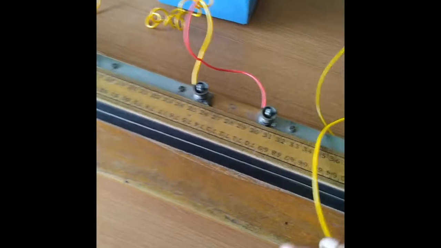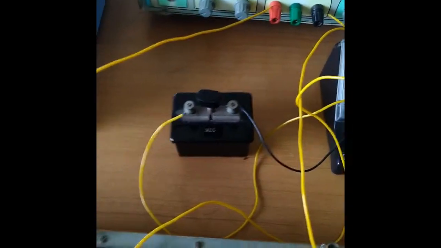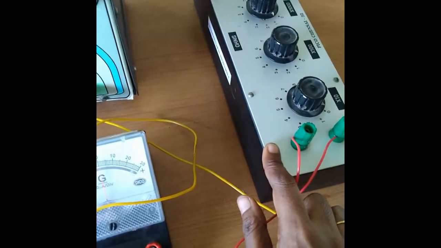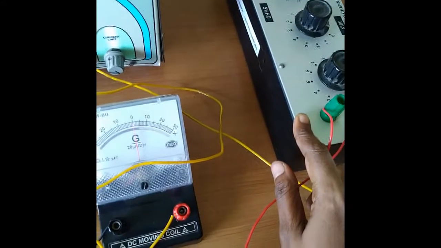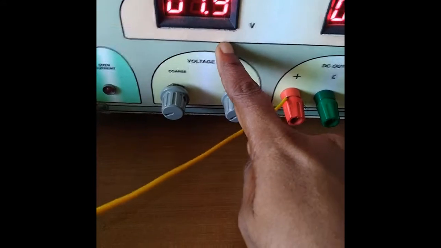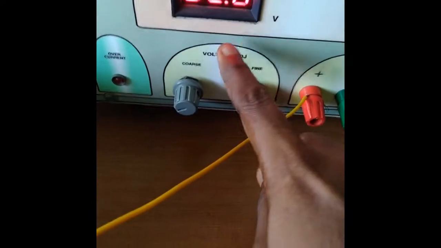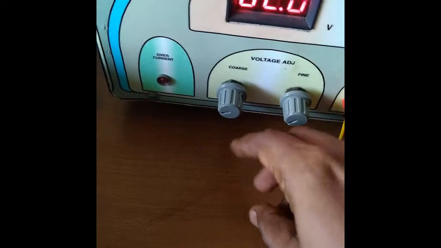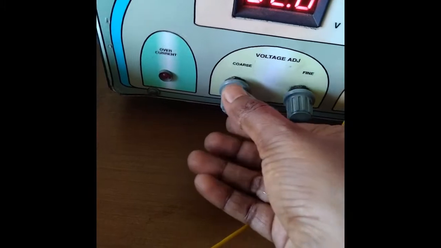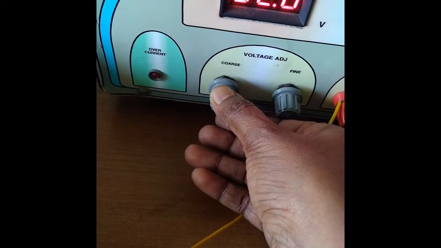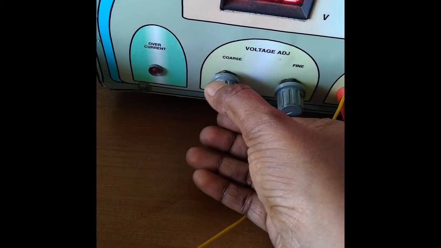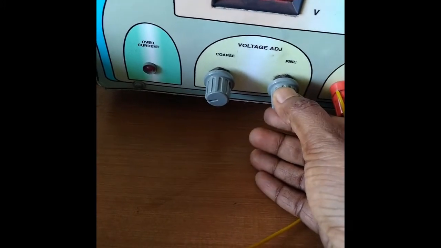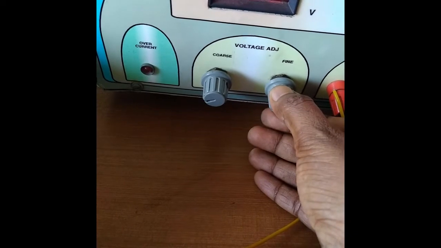Before switching on your battery, please check whether your P and Q are made equal to 1000 ohms. After confirming the equal resistances in the boxes P and Q, switch on the battery. In the battery, this you call the voltage panel, and this one the current panel. In the voltage panel, check whether 2 volt is coming out of the battery. If not, you can adjust the coarse knob, right? If you adjust the coarse, you can change the value of voltage in the battery, as well as this fine adjustment can be used to do fine tuning, right?